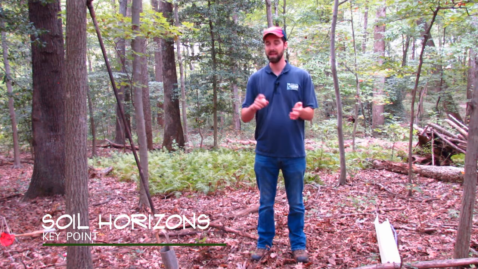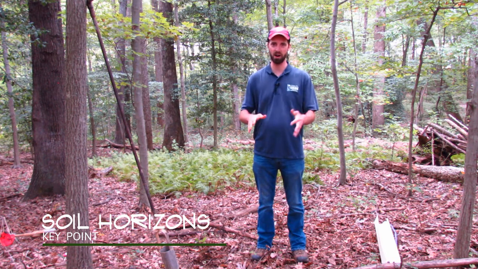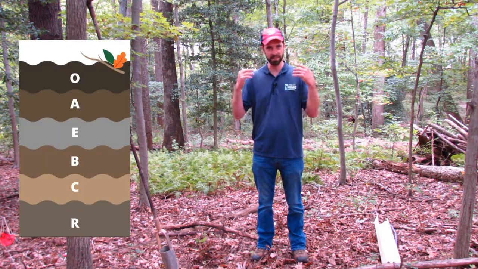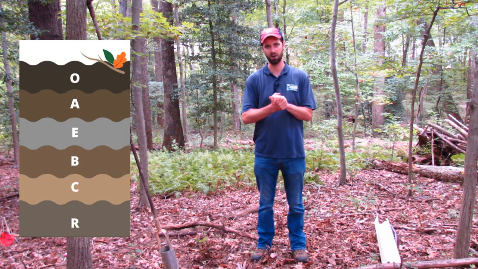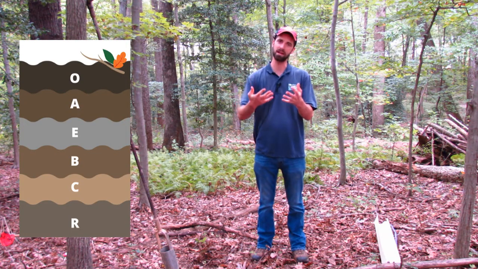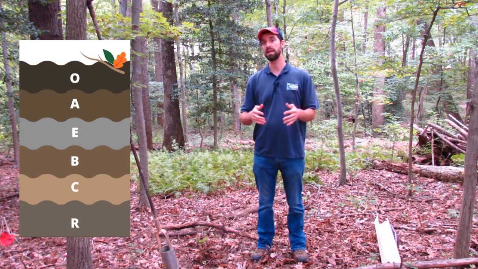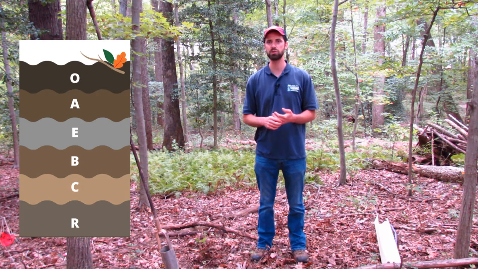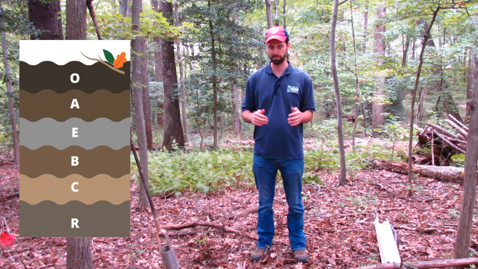There's the O layer, the A layer, the E layer, the B layer, the C layer, and the R layer. We call them O horizon, A horizon, E horizon, B horizon, C horizon, R horizon. And that's the order that they come in from top to bottom. You won't necessarily see all of those layers in each soil, but you will see at least some of them.